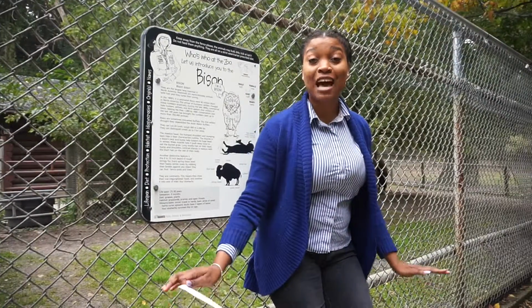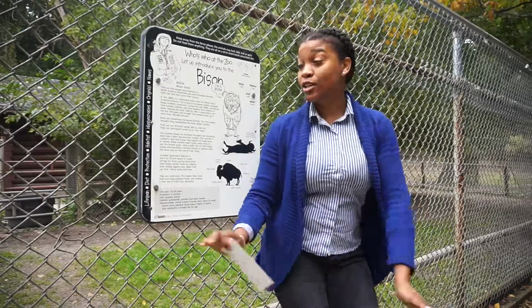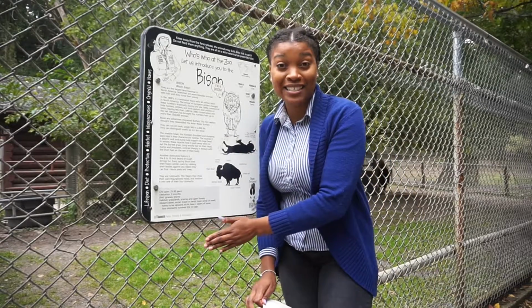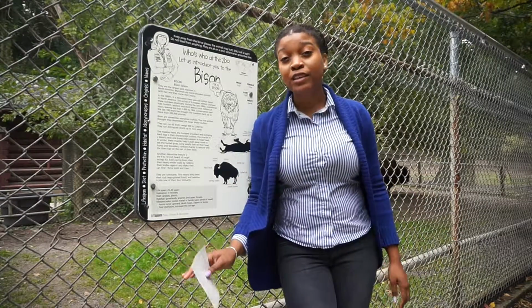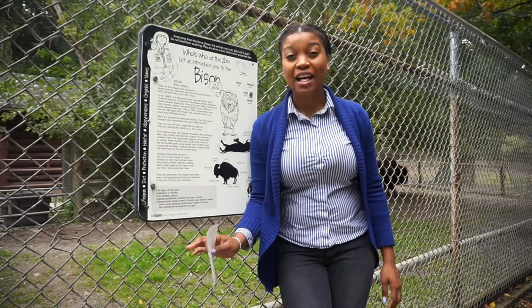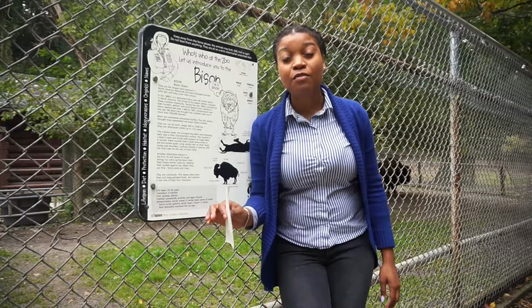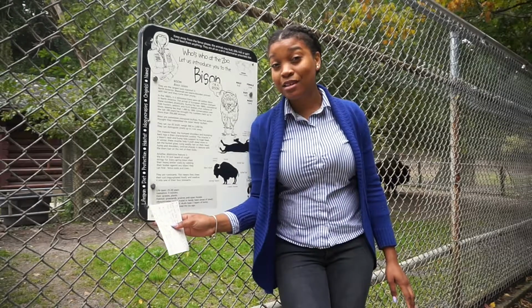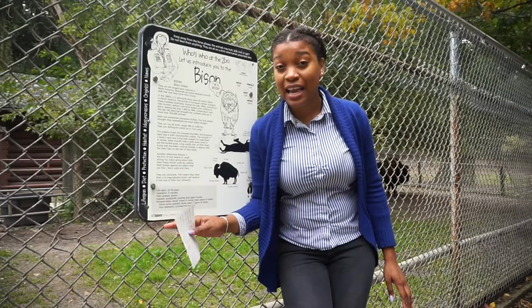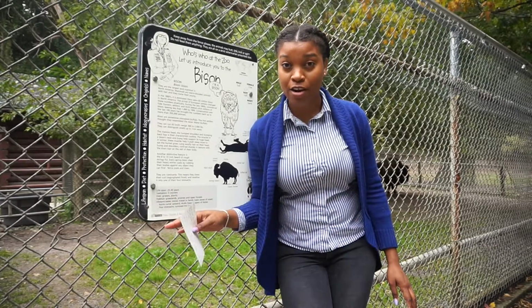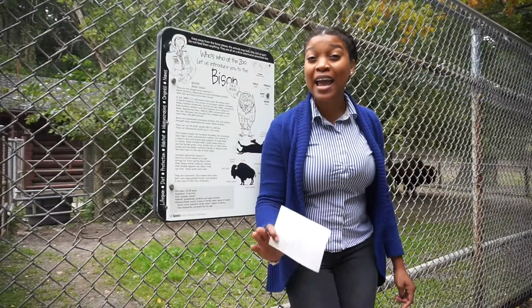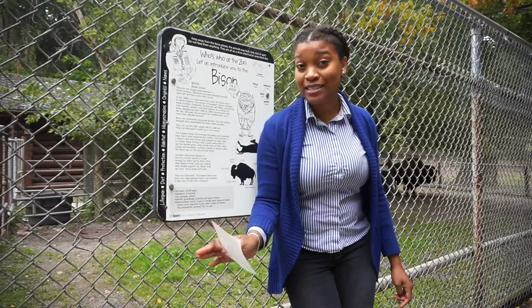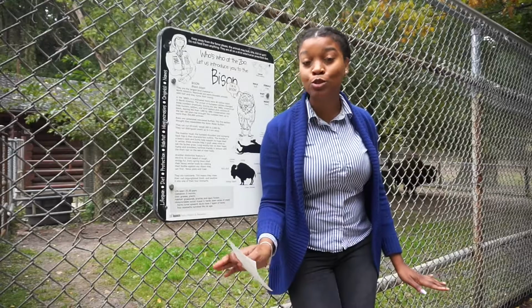The second activity is a scavenger hunt, and the scavenger hunt is going to start right here in front of the bison cages, and guess what, it's going to end right here. Students have 15 minutes to complete the activity, and then by the sound of the horn, they will know that they have to find their way back to the bison cages. We'll check the attendance to make sure all the students are there, and then we'll head back to our home base.